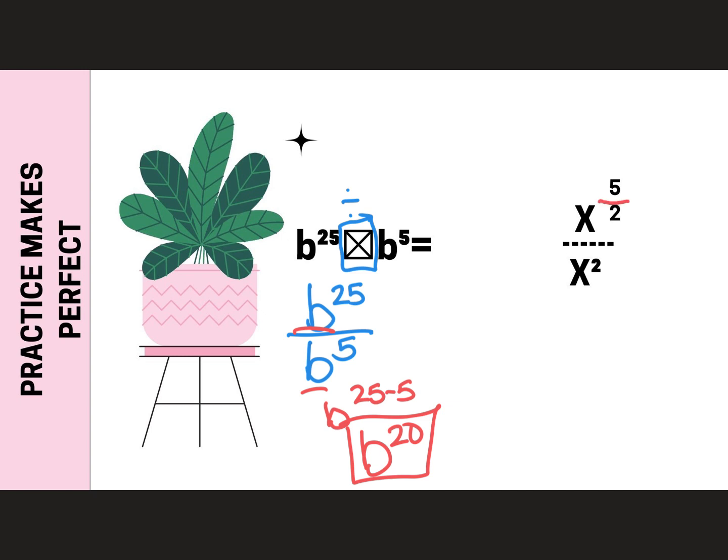Okay, let's look at the next one. Don't panic. I know that there's a fraction and an exponent, but you got this. Still using the quotient of power rule, the bases are the same. I have my x, and I'm going to subtract my exponents, 5/2 minus 2. If you have to, put it into Desmos, but do not give me a decimal in the exponent position. If you receive a fraction, please put it as a fraction.